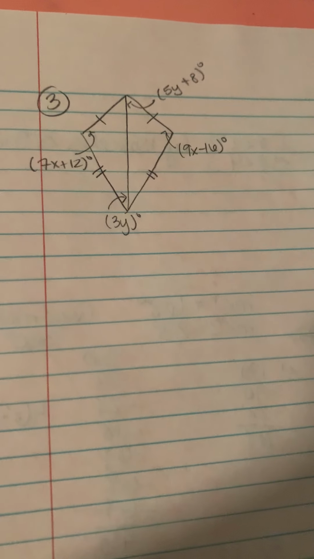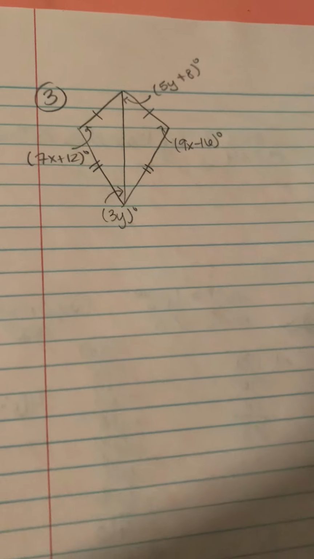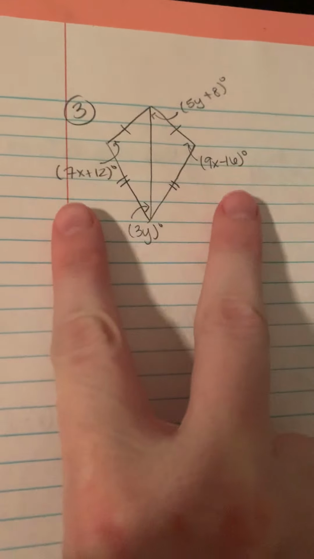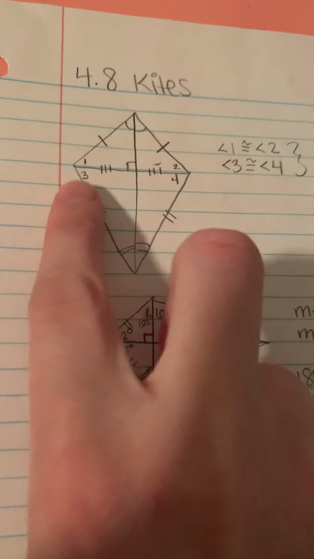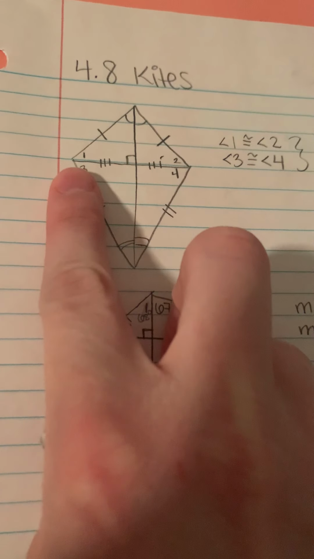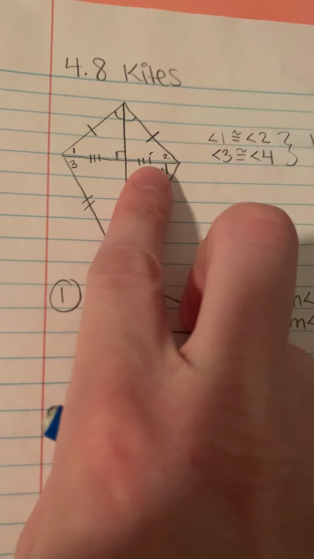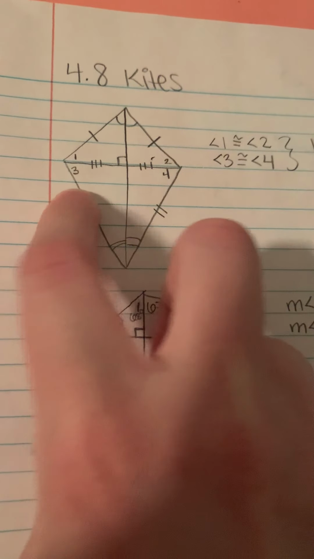But regardless of how that works out, we do know that these angles are congruent to each other. Okay? And the reason why we know that these angles are congruent to each other is based back up here. If these are congruent to each other, 1 and 2, and 3 and 4 congruent, then 1 plus 3 is going to be the same thing as 2 plus 4.